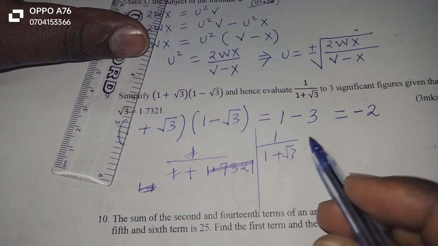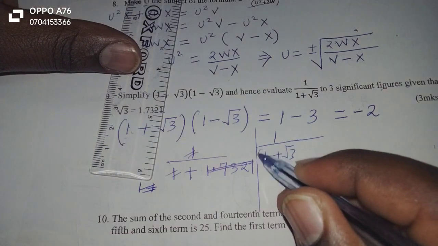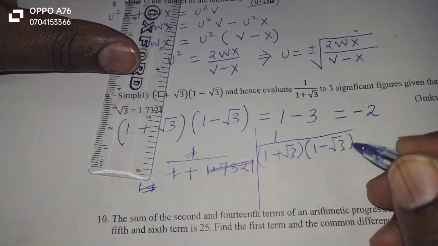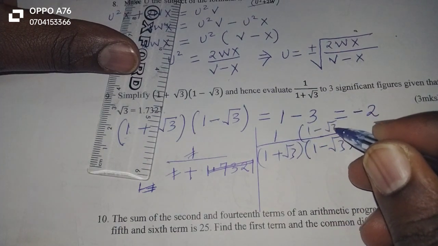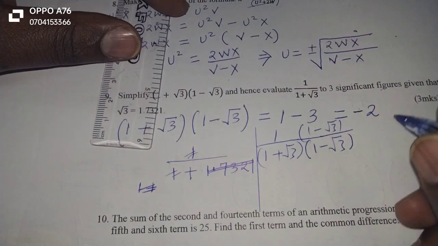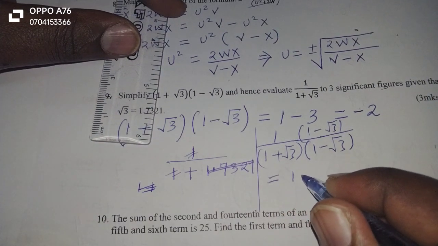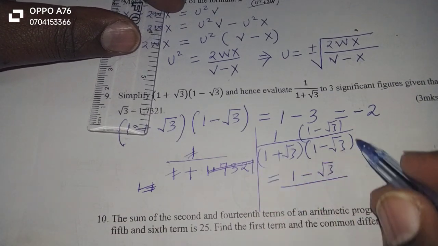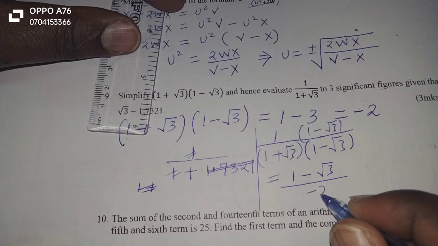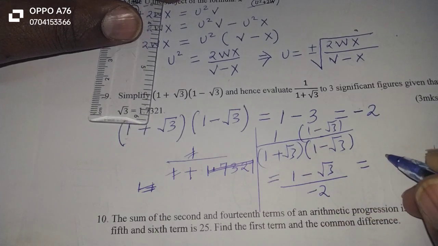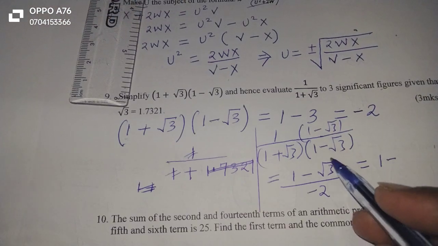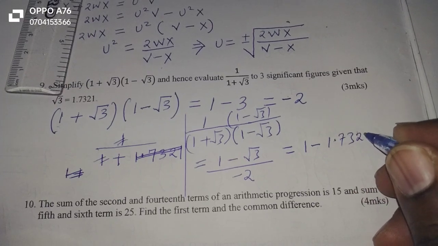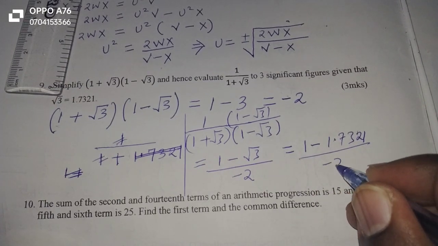Remember now the question is a surd, so we are supposed to use the conjugate, 1 minus the root of 3. Then we also multiply with the same, the root of 3, on the numerator. So we'll have 1 minus the root of 3 on the numerator, divided by, when this one is expanded, we have already seen that the answer is -2. That means we now take 1 minus the root of 3, that is 1 minus 1.73221, then we divide by -2.